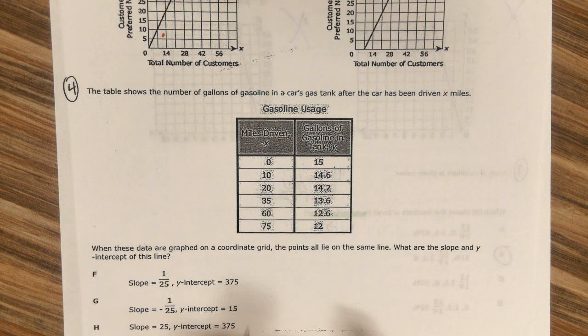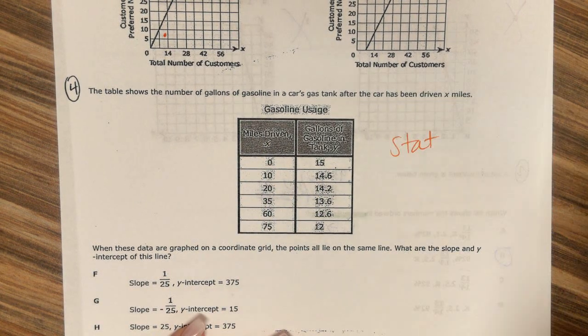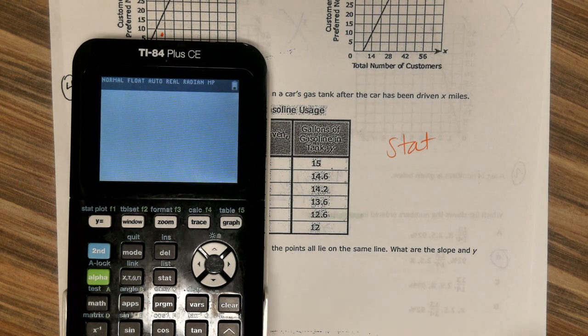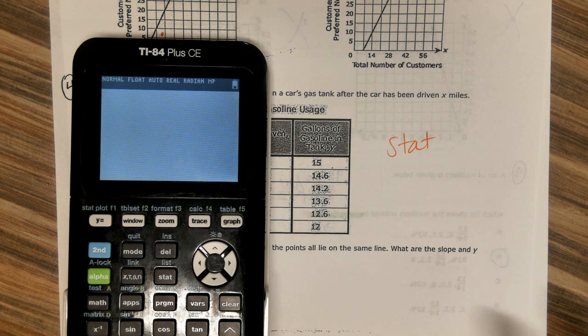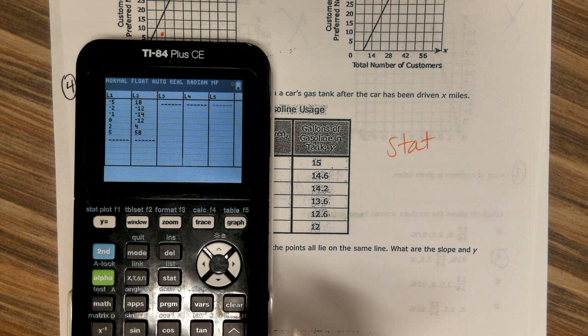Number 4, anytime you see a table, where do you go in your calculator? Stat. So you're going to go to stat. Y'all should be writing this down because I'm going to let you use this review on your test. So you're going to go to stat, edit.